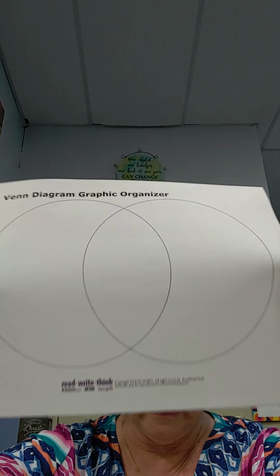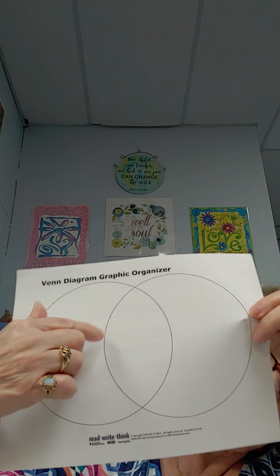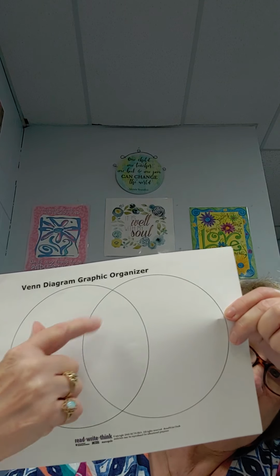And then when he does a graphic organizer, it's a Venn diagram. I know you've seen Venn diagrams before. This is what they look like. Venn diagram, it's the circles. Here you have two intertwining circles.